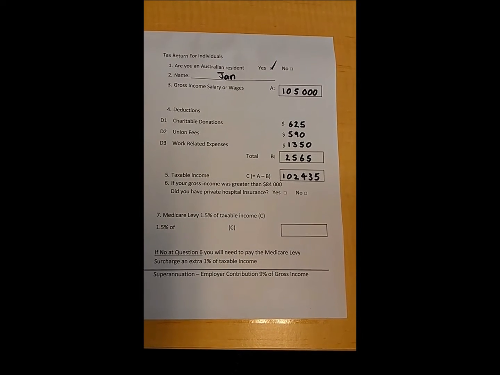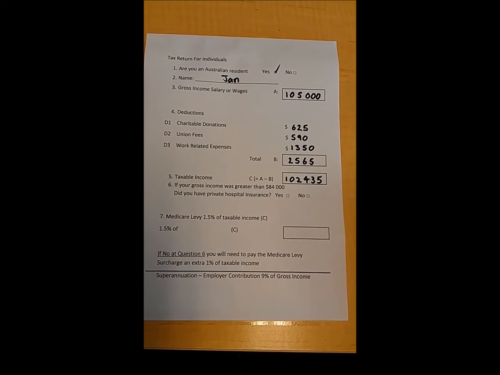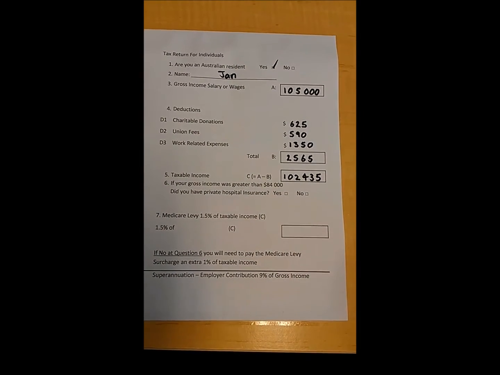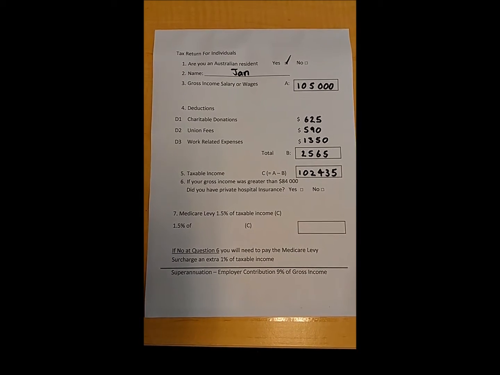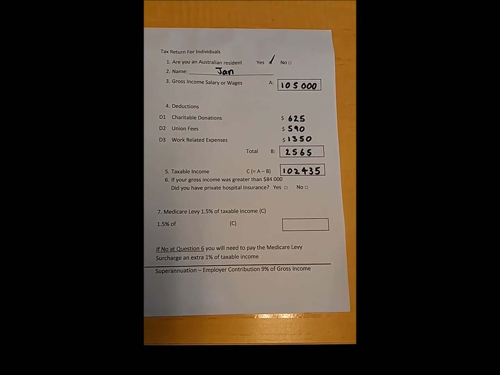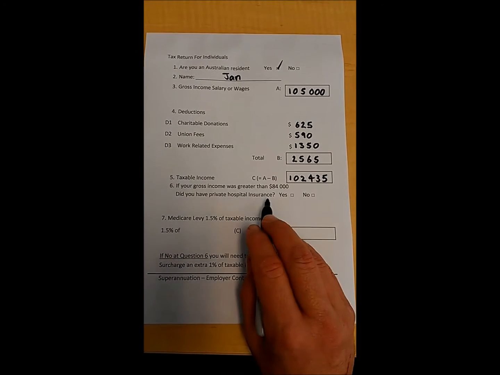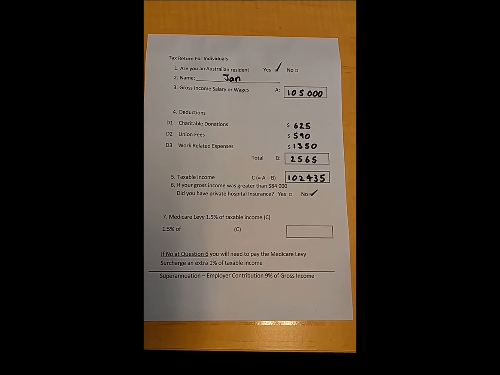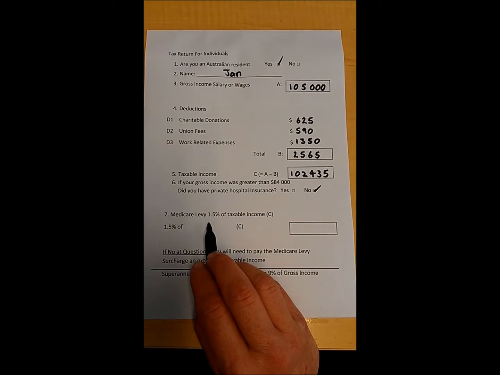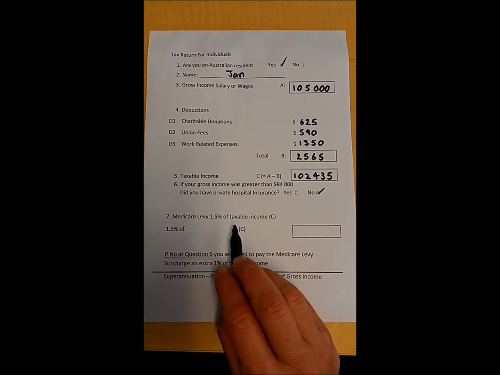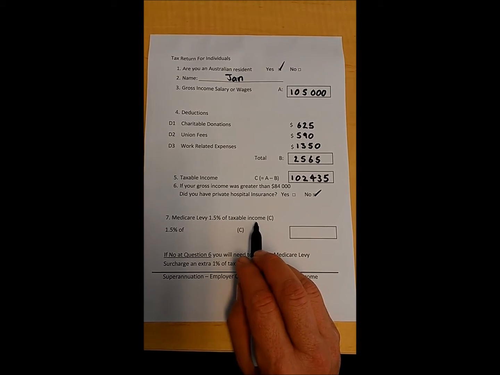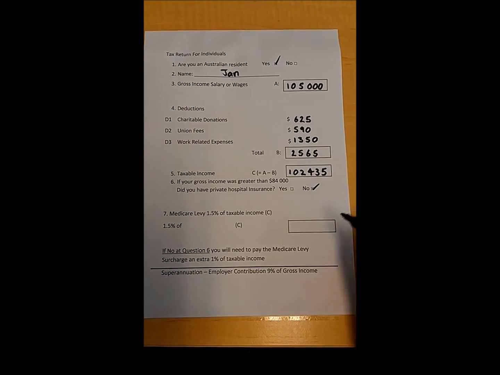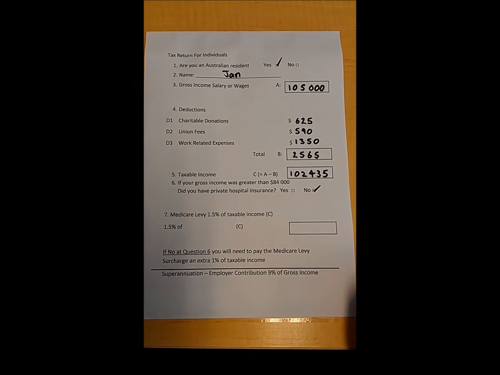And basically the catch is that if you don't have private hospital insurance and you're a single individual, and if you earn greater than $84,000, you might be liable to a Medicare levy surcharge. But to start with here, we'll just say, did you have private hospital insurance? In this case, we'll say no for Jan. So the Medicare levy, the normal levy, is 1.5% of your taxable income. So Jan's taxable income is $102,435. She has to pay the 1.5% of taxable income.